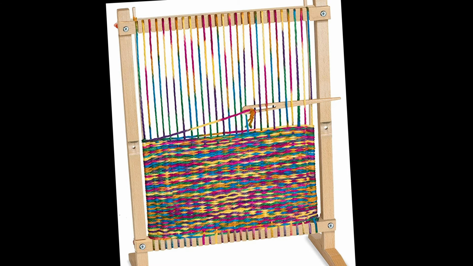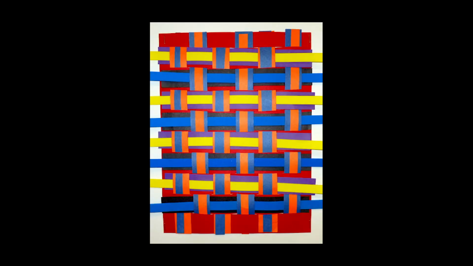That might be a little hard to understand, but we're going to learn how to weave in this lesson. And we're going to use construction paper to do our weaving. And we're going to create our own Kente cloth. It'll kind of end up looking something like this. It has lots of patterns and lots of designs. Okay, well, let's get started.